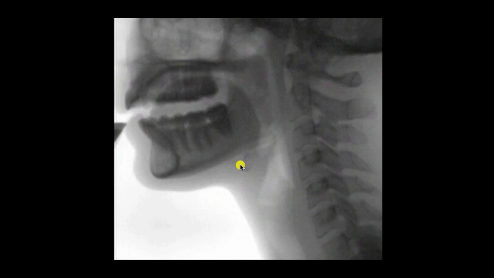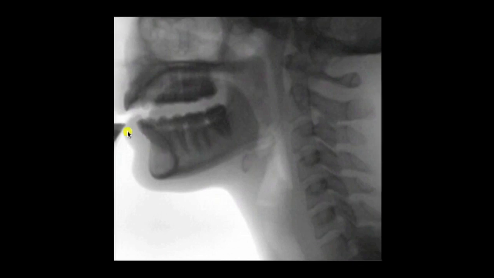Let's look at this on fluoro, because that's what you're going to see in the clinic. So again, let's point out structure. So here we are, lips. This is entry of the bolus from a cup. These are the teeth. This is the oral tongue. This is the tongue base that goes all the way to the pit of the vallecula.